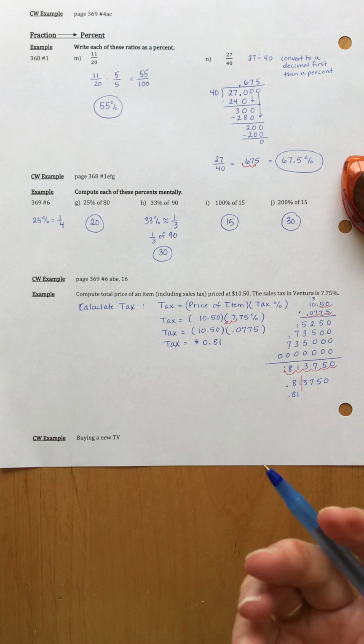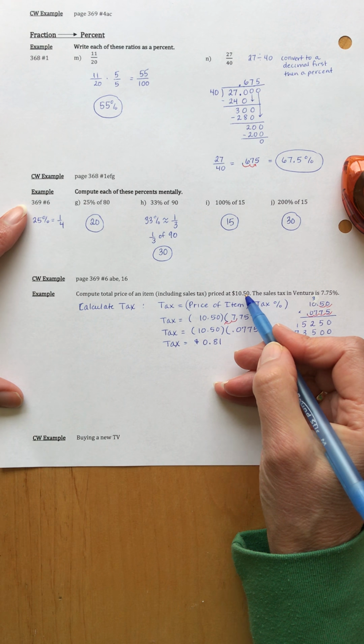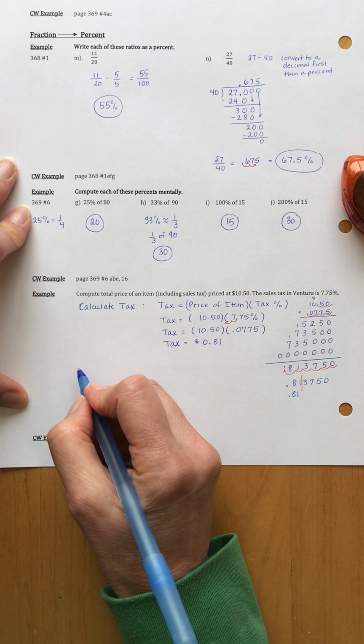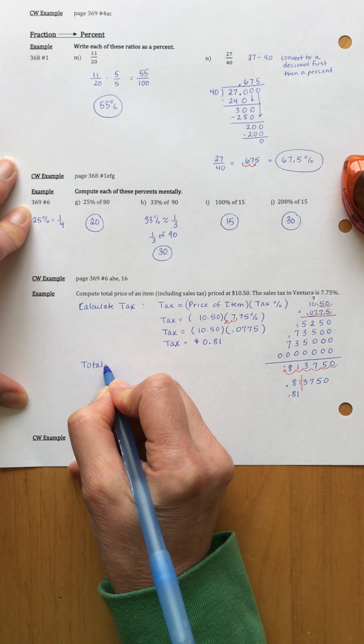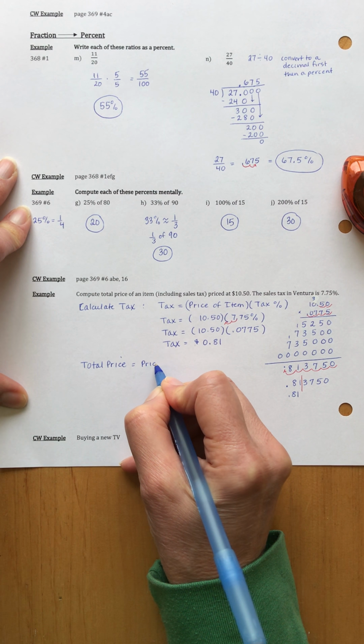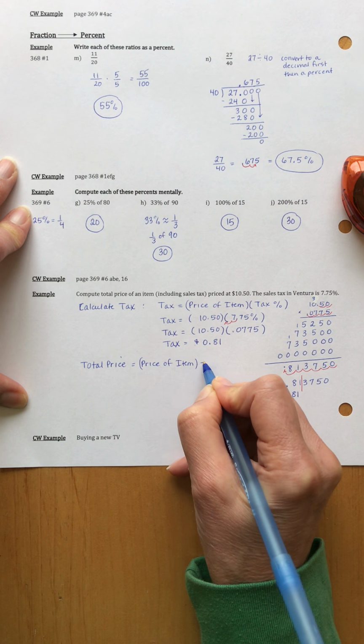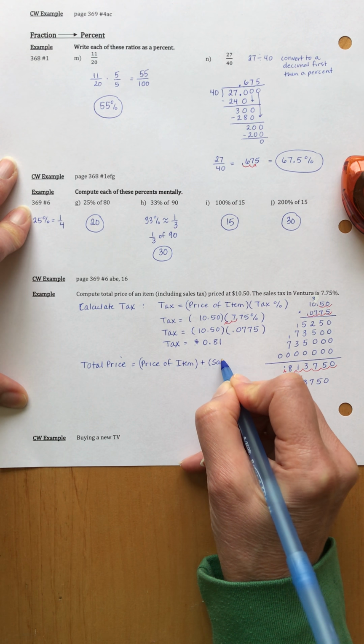So when we actually go up to the counter and pay, what are we going to be paying? We're going to be paying the $10.50 plus the sales tax. So the total price will equal price of the item, okay, plus the sales tax.